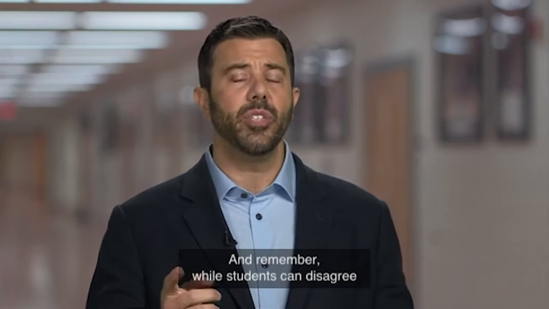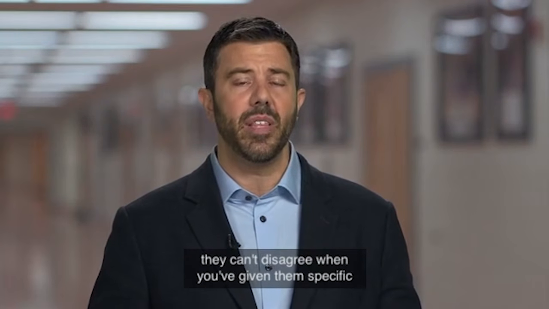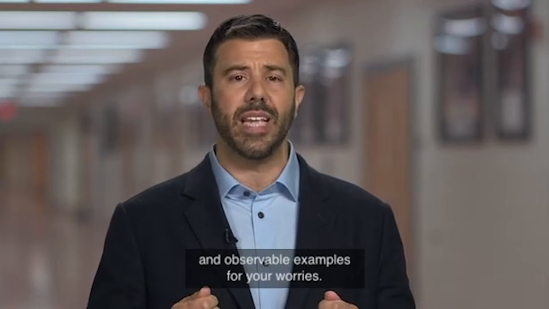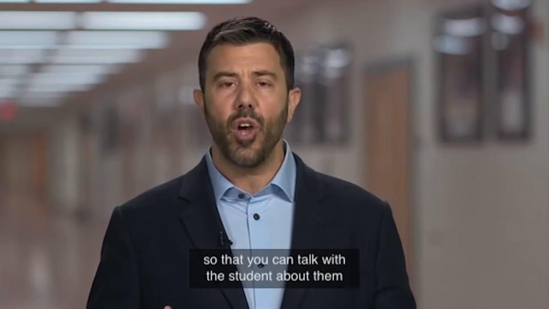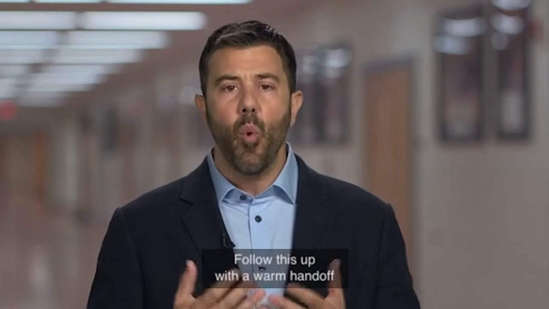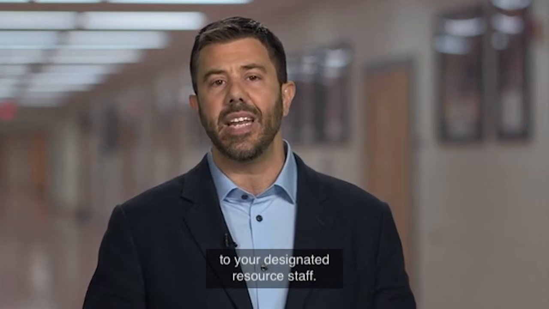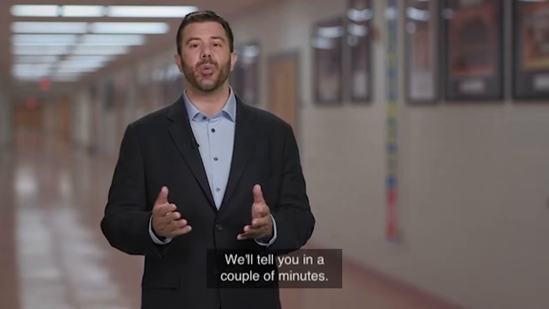And remember, while students can disagree with your feelings about them, they can't disagree when you've given them specific and observable examples for your worries. Organize your concerns so that you can talk with the student about them in a structured way. Follow this up with a warm handoff to your designated resource staff. What's a warm handoff? We'll tell you in a couple minutes.